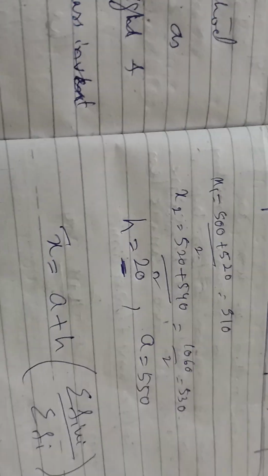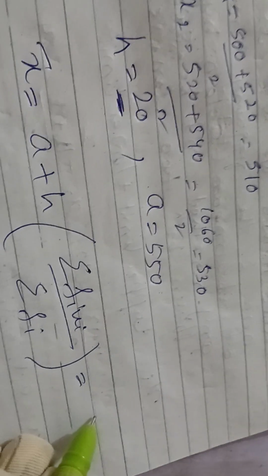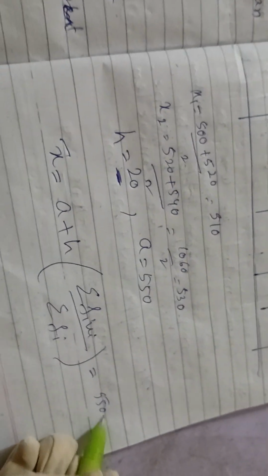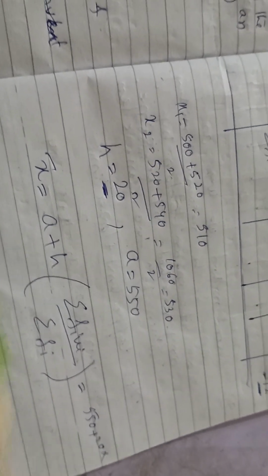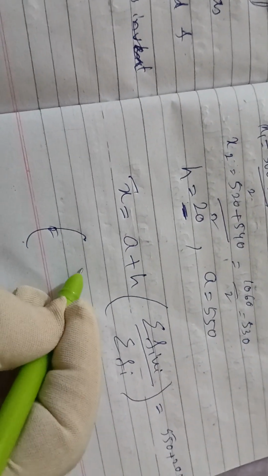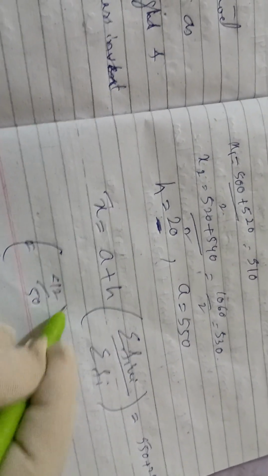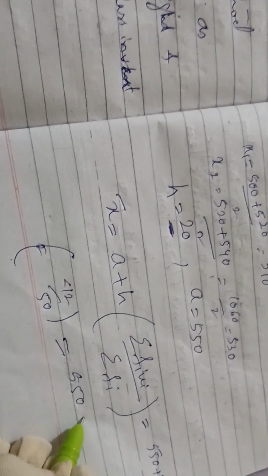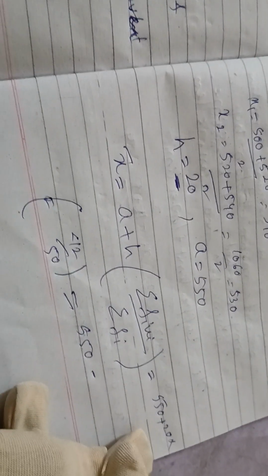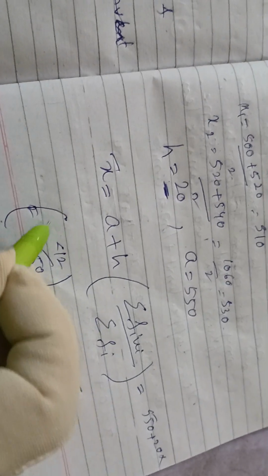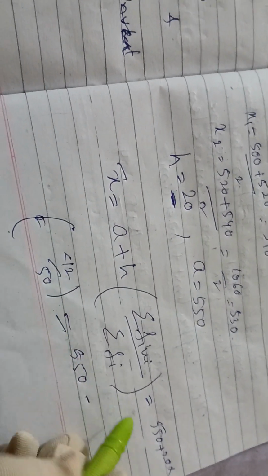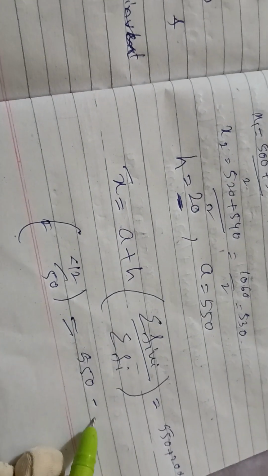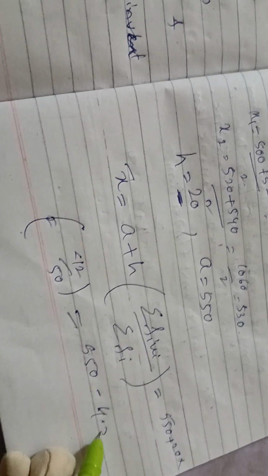So a is 550 plus h, which is 20, into minus 12 by 50, equals 550 minus, if you multiply 20 into 12 and divide by 50, we get minus 4.8.